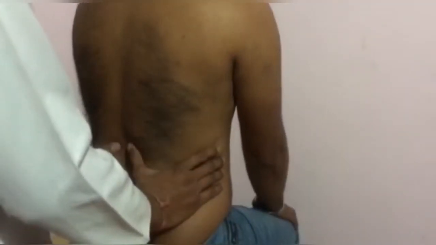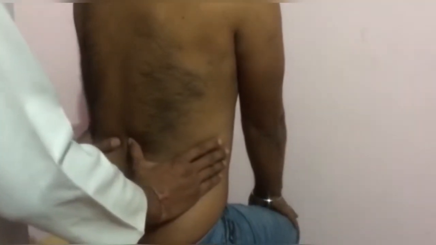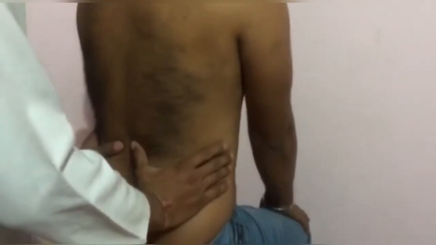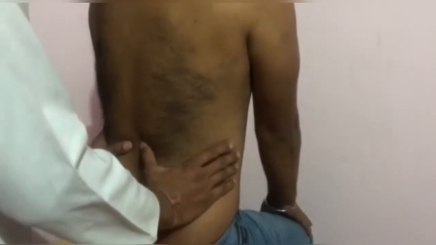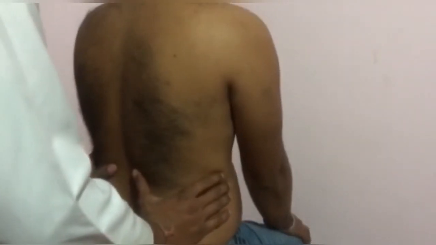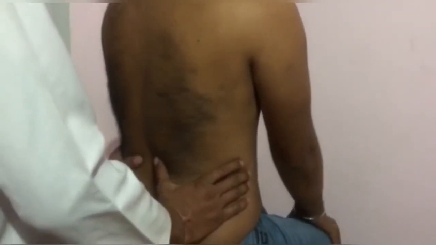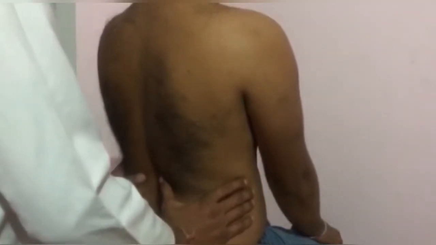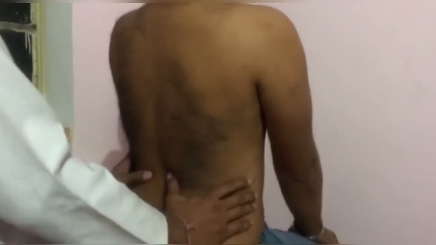Please breathe in deeply. To test chest expansion, place the thumbs close to the patient's spine at the level of the 10th rib, and ask the patient to inhale and exhale, and watch for the divergence of the thumbs by 2 centimeters.